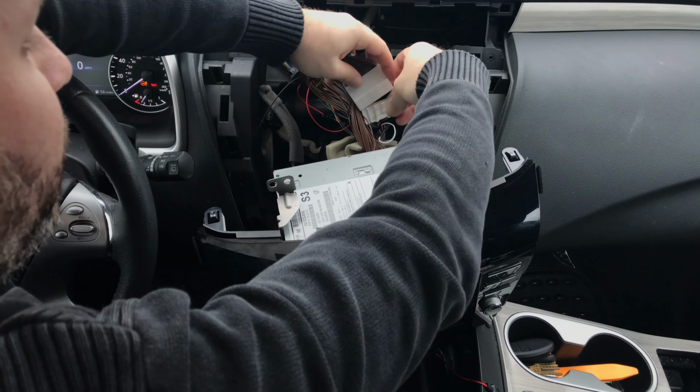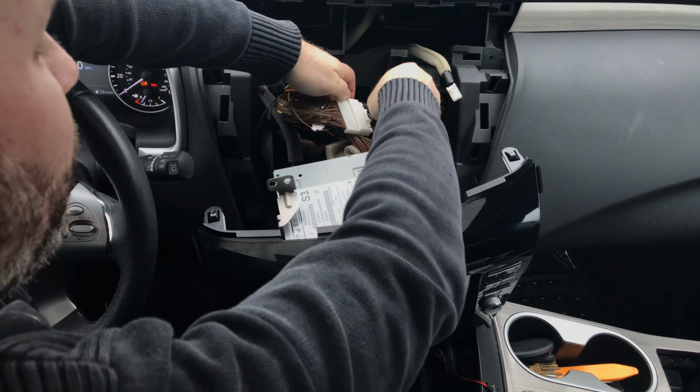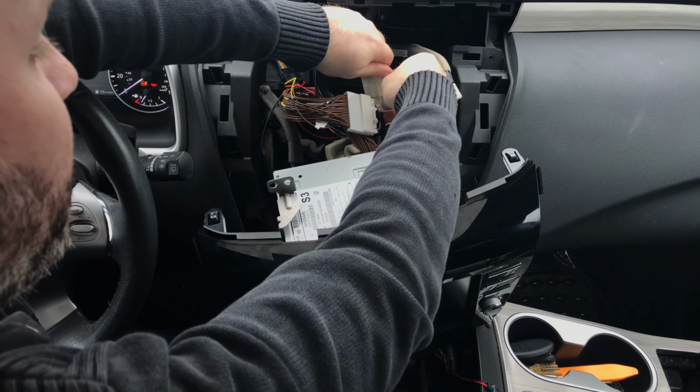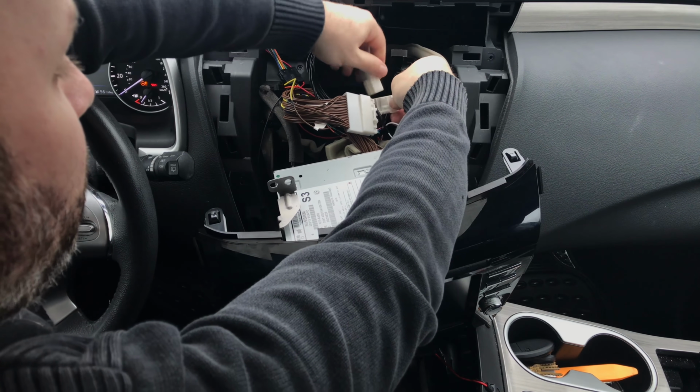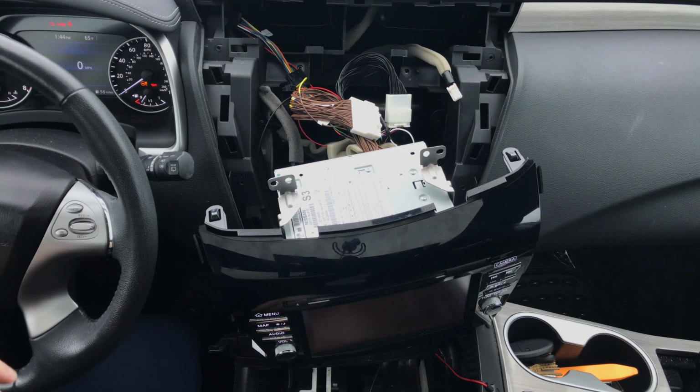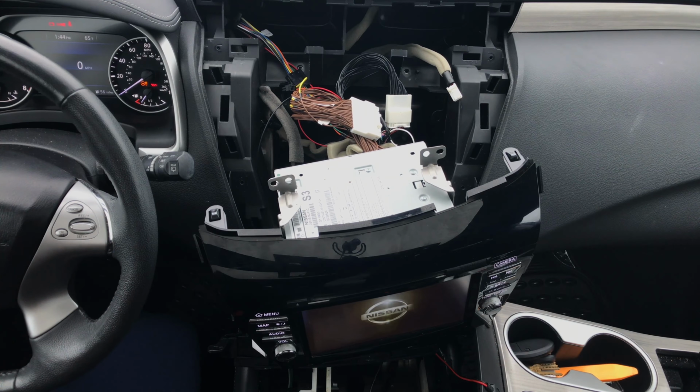Keep in mind, we just plug in everything to test. You don't want to close the car. You want to test everything before you make everything pretty and hide the interface behind the radio and close it. Alright, so the factory harness is installed. At this point the radio should come back on.